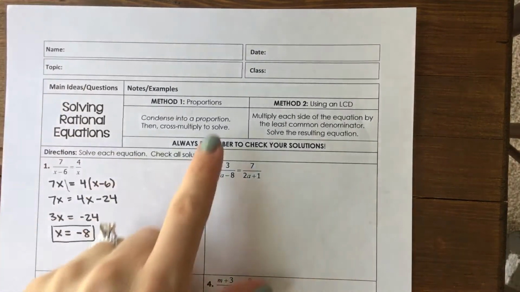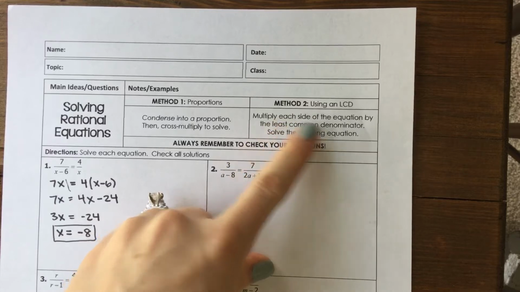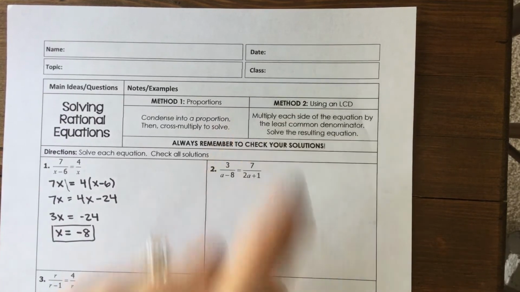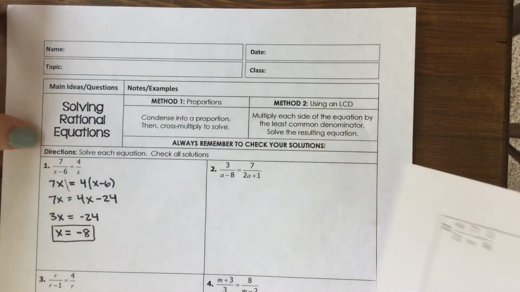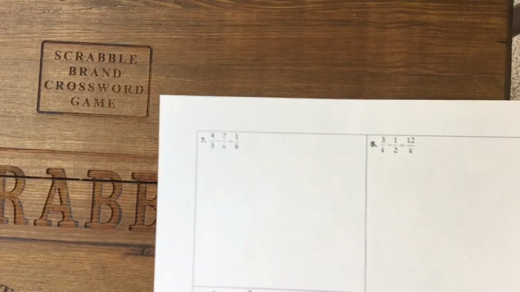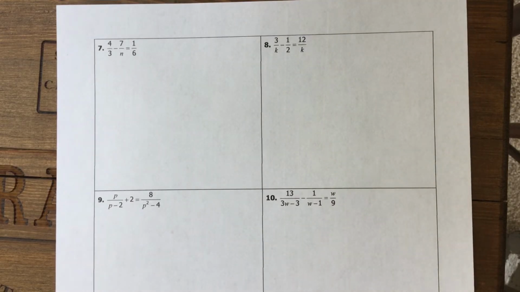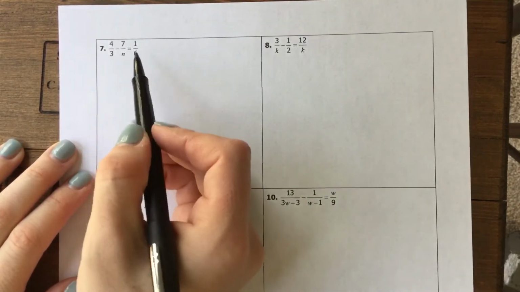I'm going to keep this method number 2 using an LCD. So you multiply each side of the equation by the least common denominator. Okay, so multiply each side of the equation by the least common denominator. If we need to keep flipping back to that, we can. So we're going to keep doing the odds. So number 7, we look at these denominators. We've got 3, n, and 6.